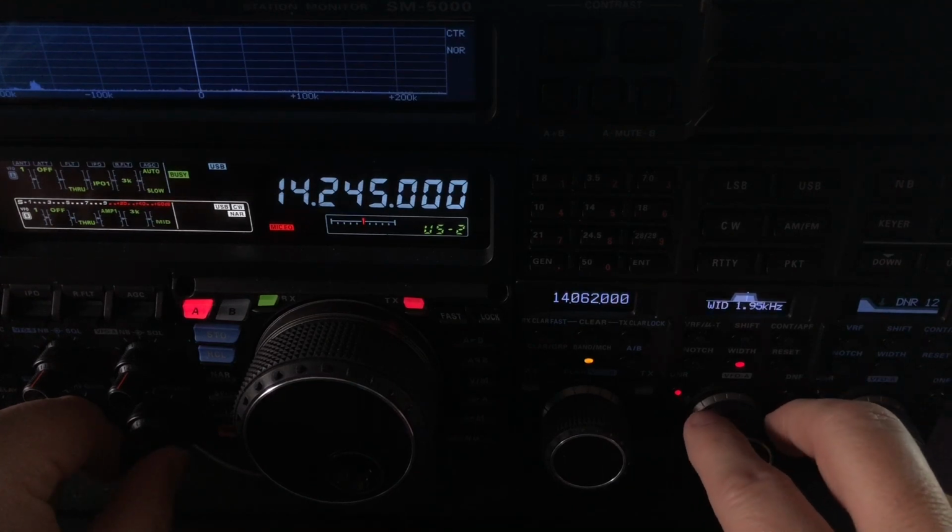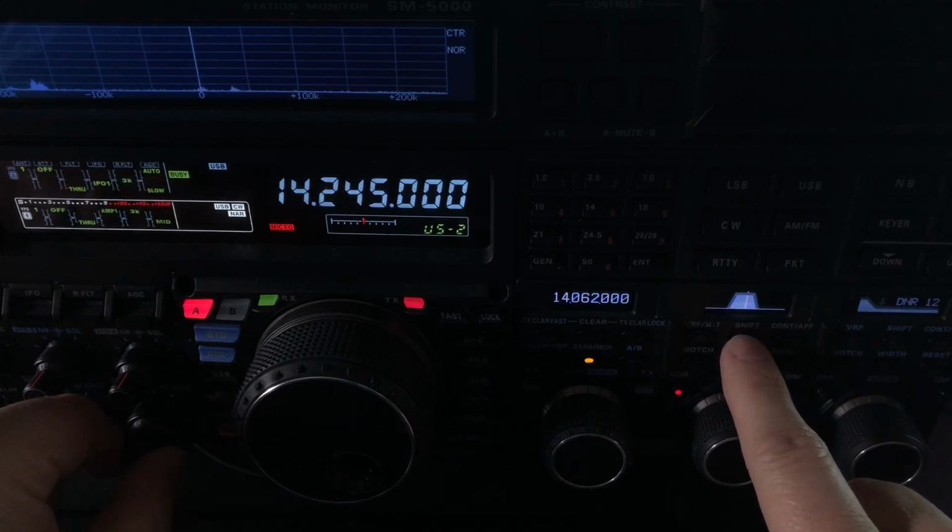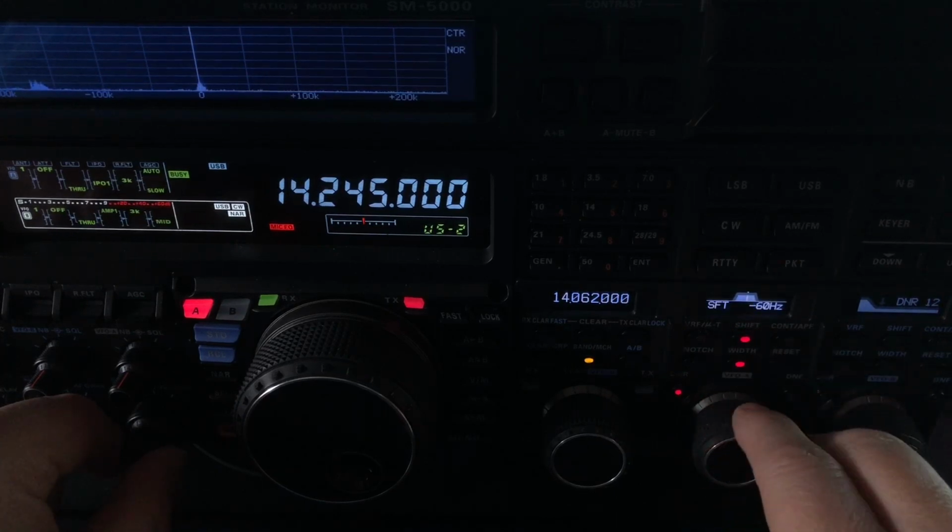Ron, take care, 73. This is Whiskey 6 Lima, QRZ. Kilo 1 Bravo Delta.